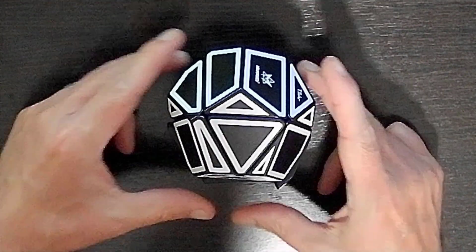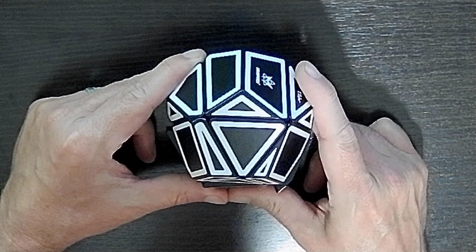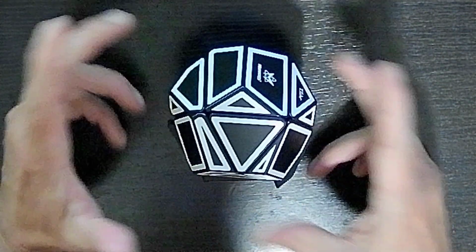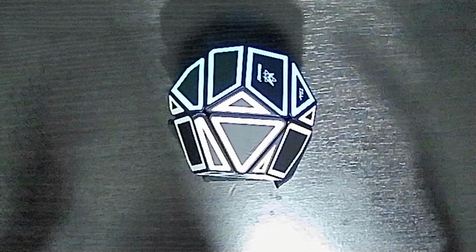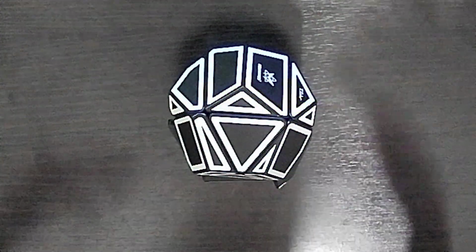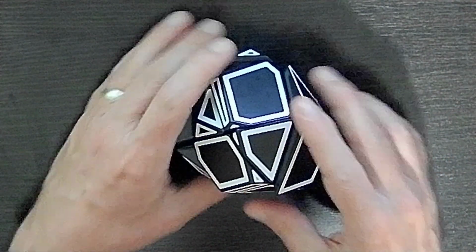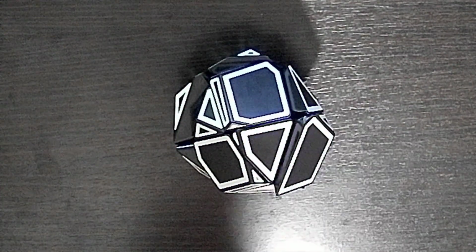Northern Hemisphere solved. We've got all 7 pieces in one half of the puzzle all lined up, and it's time to turn our attention to the other half. And here we're going to finish the remaining triangles. Here's the good news. All the triangles are in the right place.